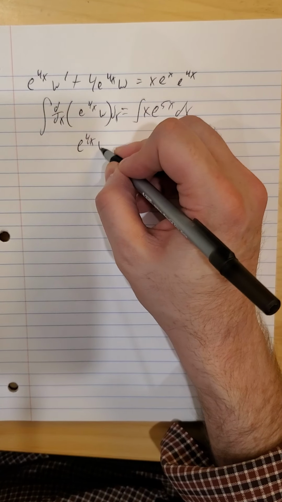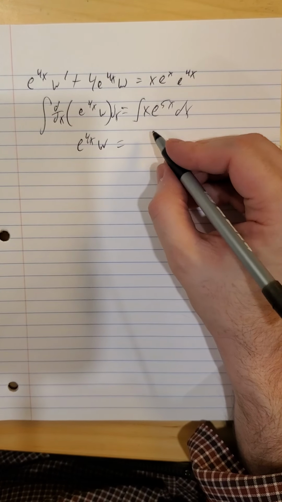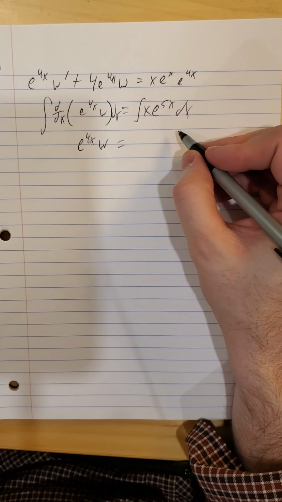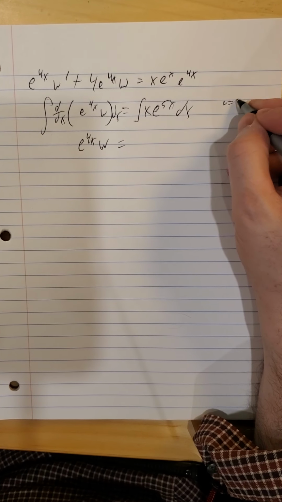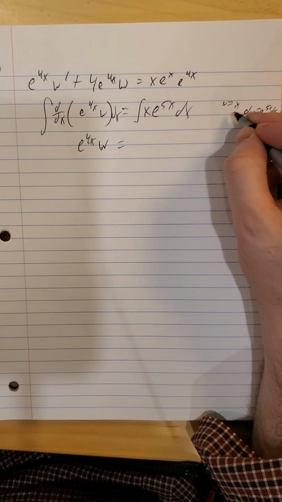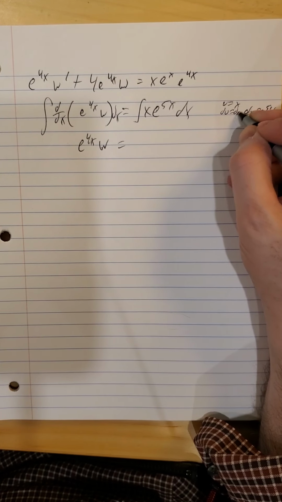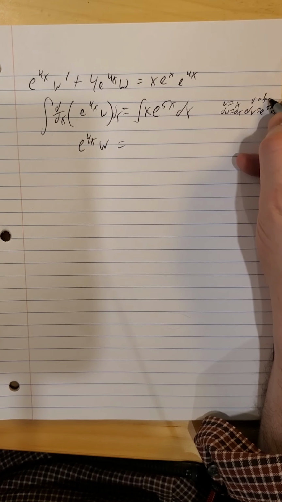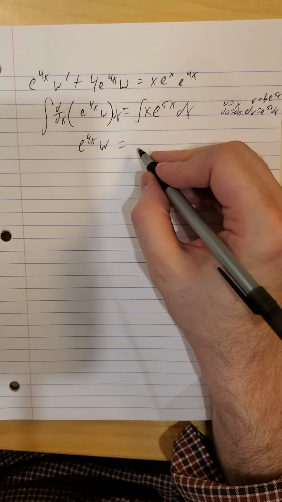So e to the 4x times w is worth, and then we have a little bit of integration by parts here. So u is x, dv is e to the 5x dx. So du is the same as dx, v is 1/5 e to the 5x.